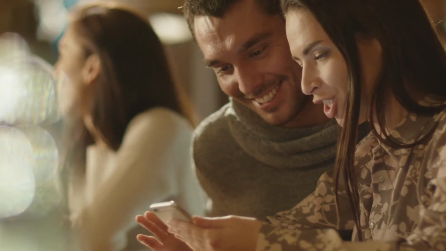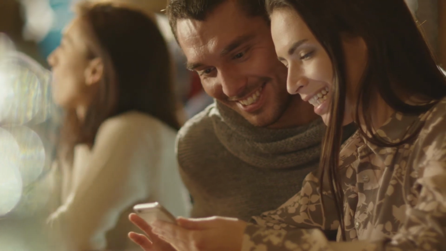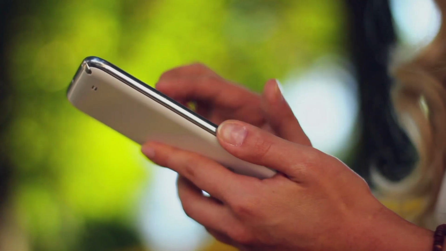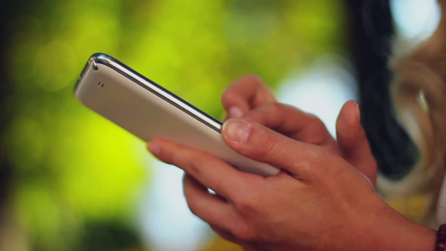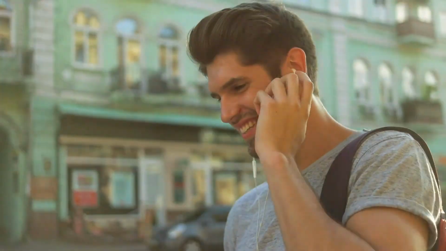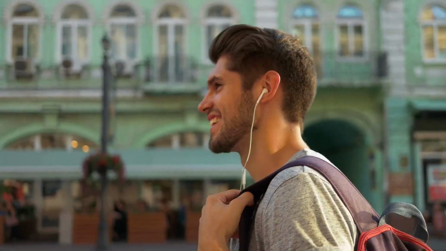Make sure you download Vox City before you leave for your trip so it's ready for use the moment you arrive. You can use Vox City as often as you like, since it won't expire for as long as you keep your phone or tablet.